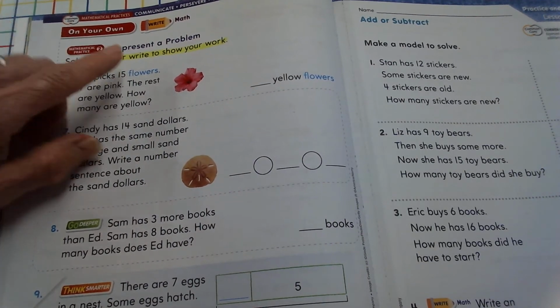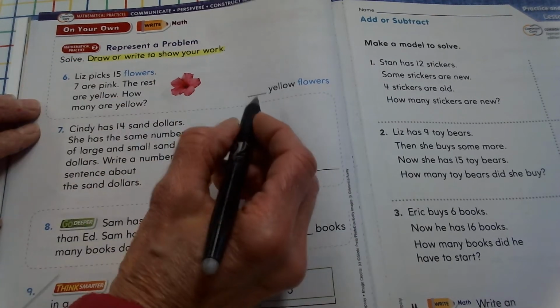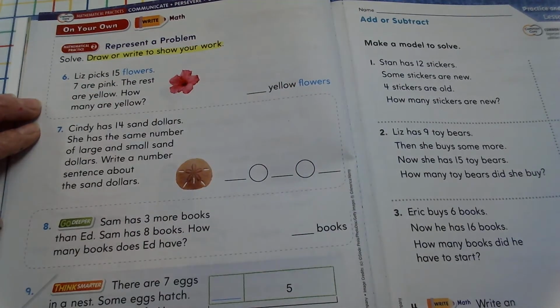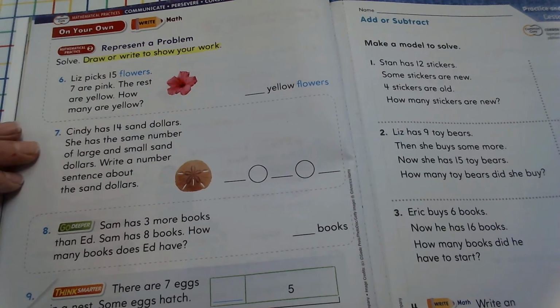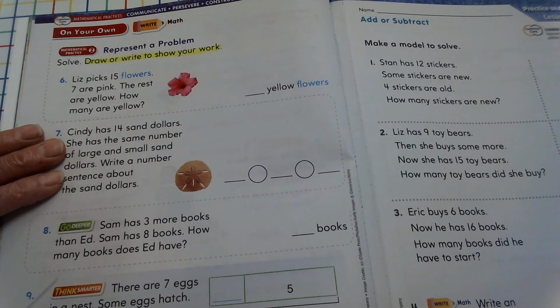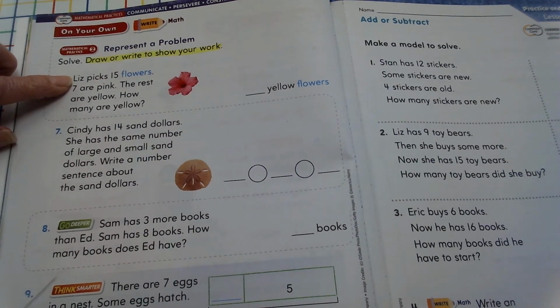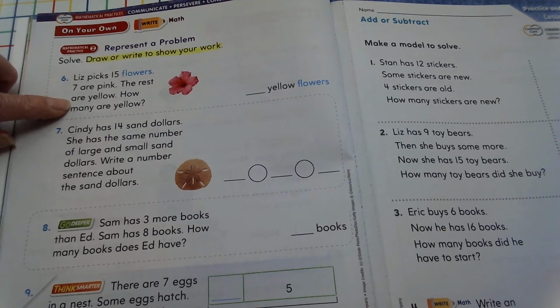I could also, since it says write, I could also write the addition or subtraction sentence. You have a choice in how you want to show it, but it says solve, which means write the answer, but you also need to use this space to either draw your counters or draw blocks or write the equation, the addition or subtraction sentence you used. The first problem says Liz picks 15 flowers. 7 are pink, the rest are yellow.